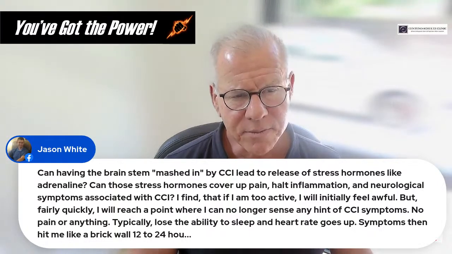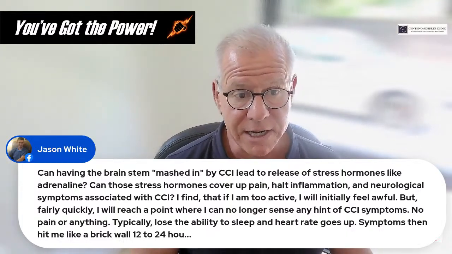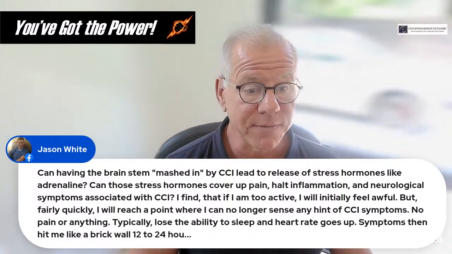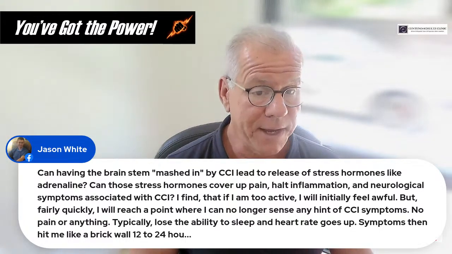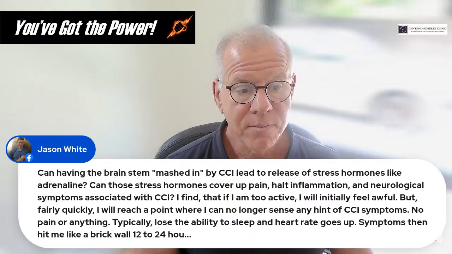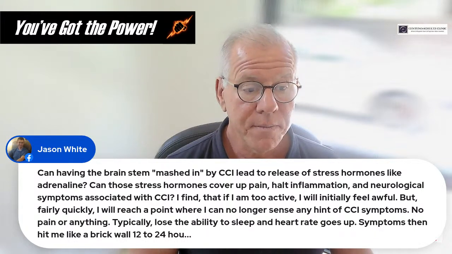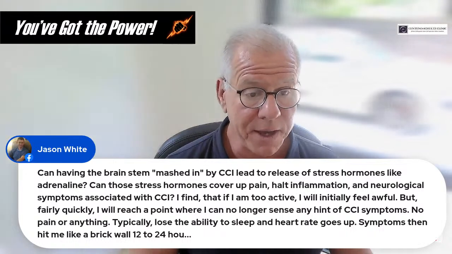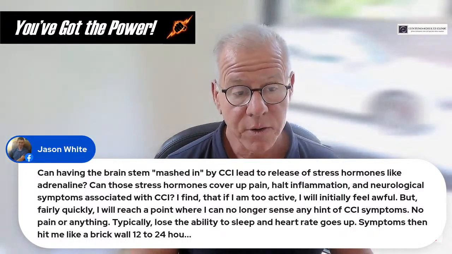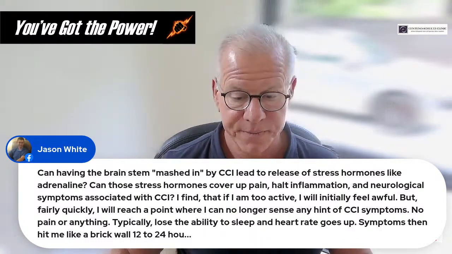Well, I think it's more probably irritation of the vagus nerve that's leading to a decrease of the brakes on the heart and that fight or flight stress reaction, more than the brainstem getting mashed. But listen, at the end of the day, I think what you're describing is possibly craniocervical instability with autonomic symptoms.